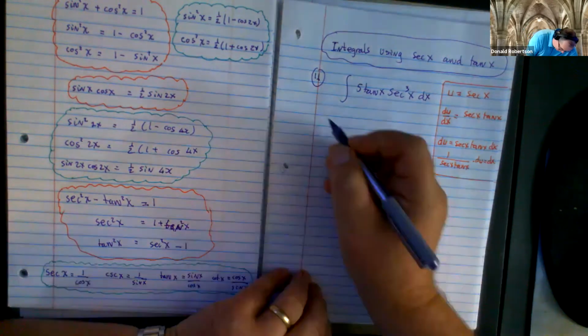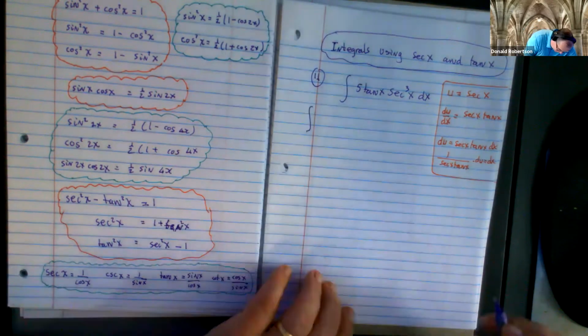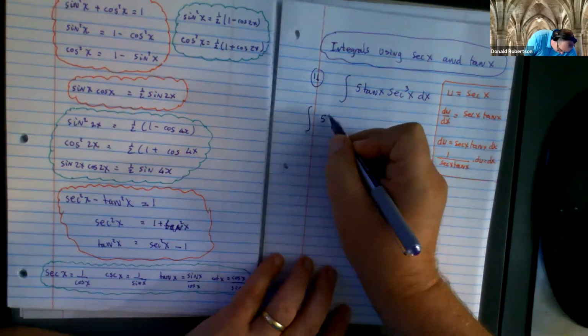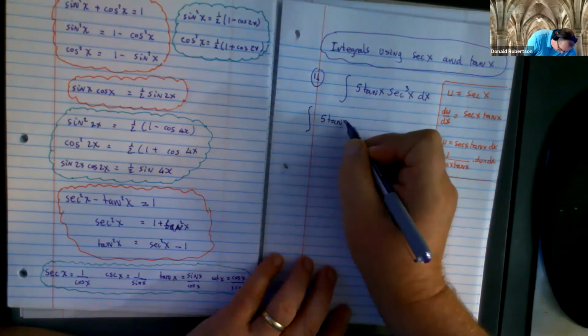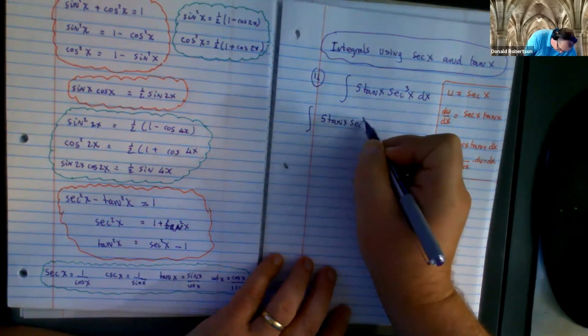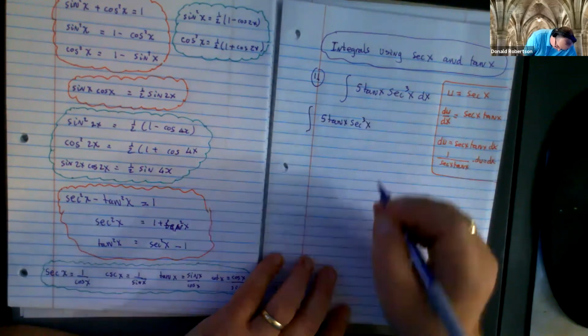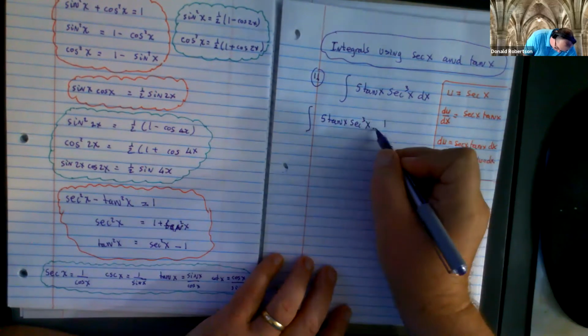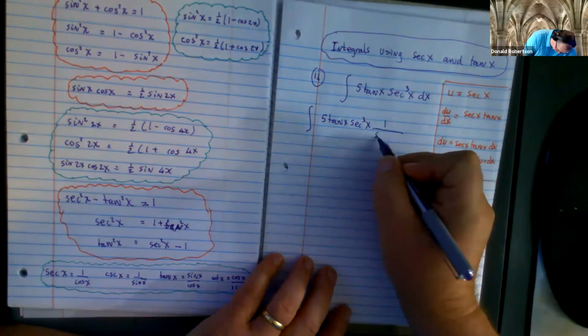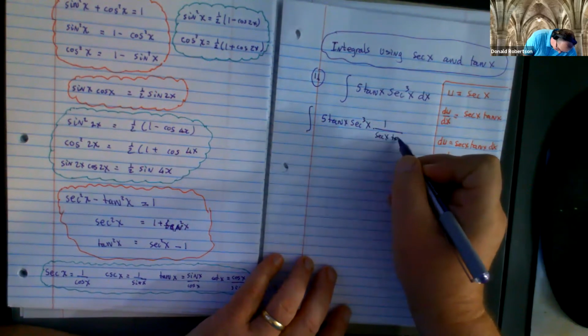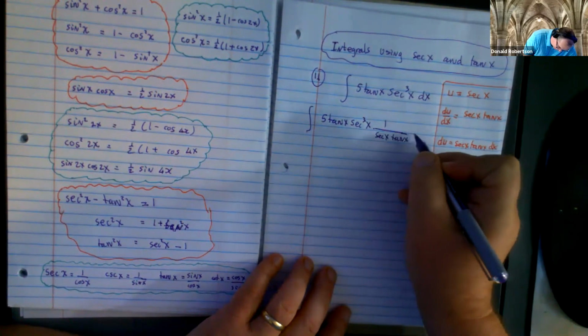So we have an integral, and it's 5 tan x secant cubed x, and instead of the dx, it's 1 over secant x tan x du.